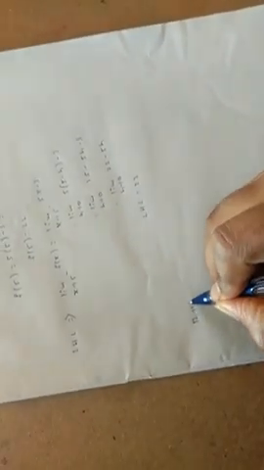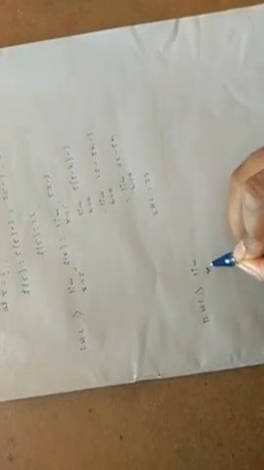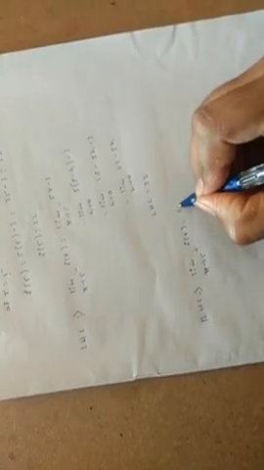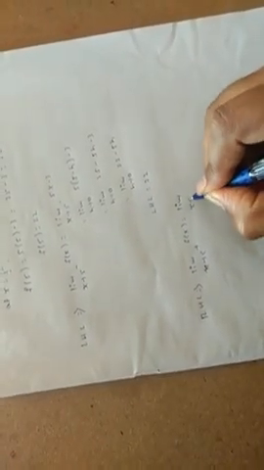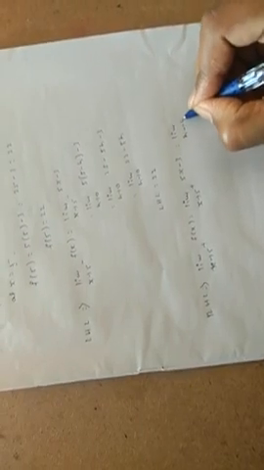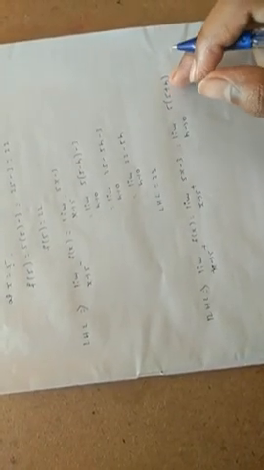Similarly, RHL implies limit x tends to 5 plus f of x, which is nothing but 5x minus 3. So, suppose we are applying a small quantity h tends to 0, 5 into 5 plus h, because we are applying a RHL, we are applying the small quantity on RHL, then it is going to be a plus h.